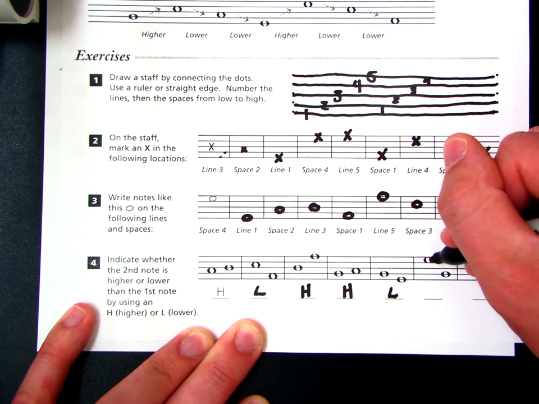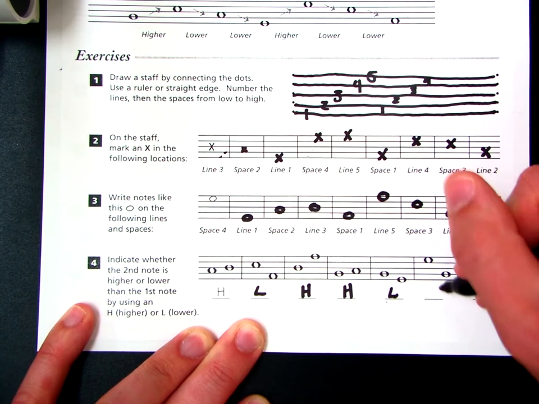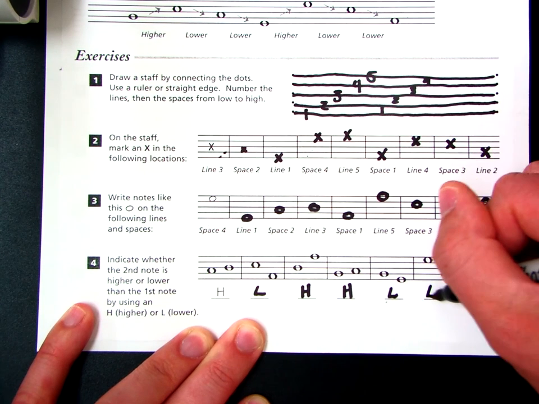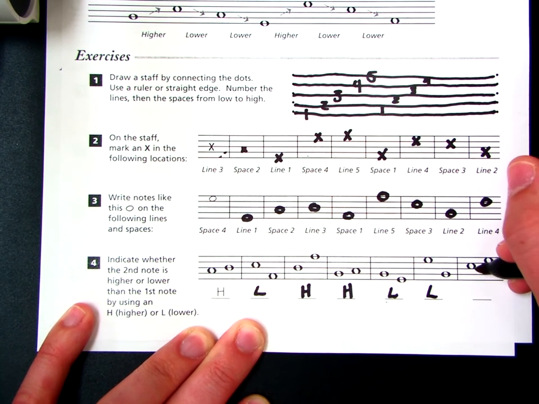Same thing here. Space number 4, and then line number 2. Second note is lower, so we write an L. And then here we have 2 notes. First note, second note, space 3, space 4. This one's higher, so we write an H.